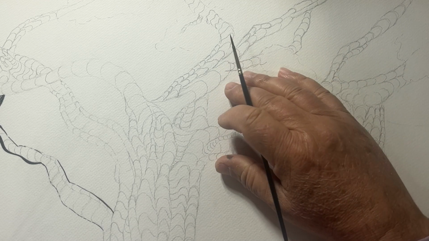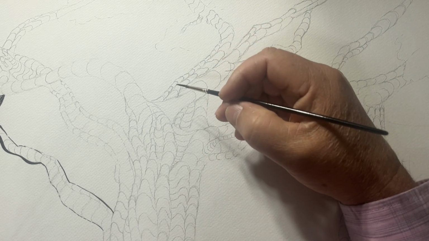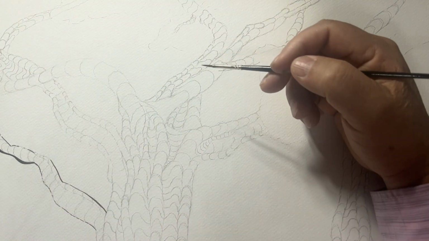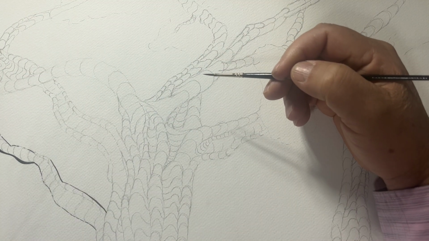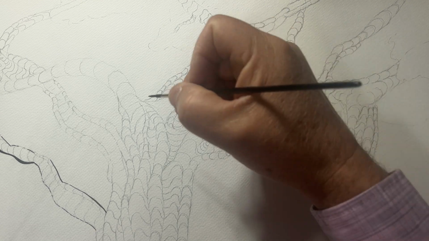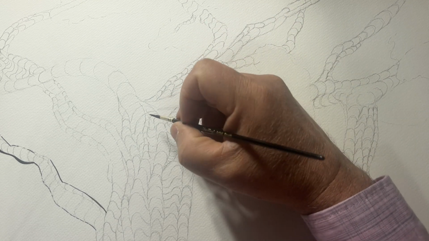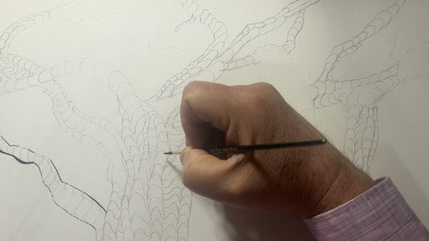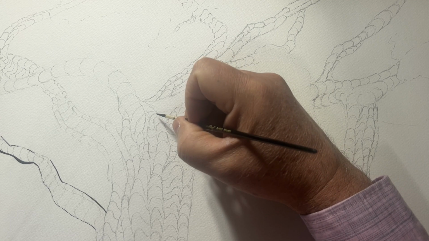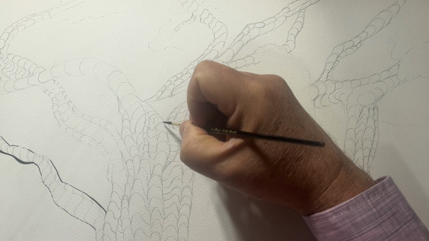So the first thing that I want to do is establish my light source. For this particular drawing, I've decided that I want the light source to come from the left. Okay, and I'm actually going to start with the number 2 sable brush, and I'm going to do this raised area first. Now, I'm going to use the brush for where I think the darkest shadow is going to be.